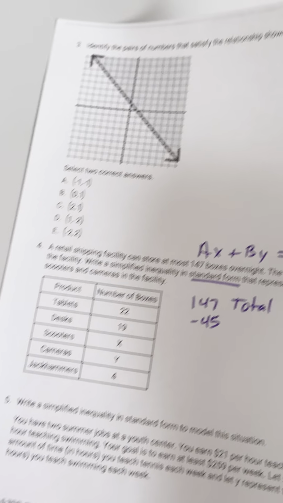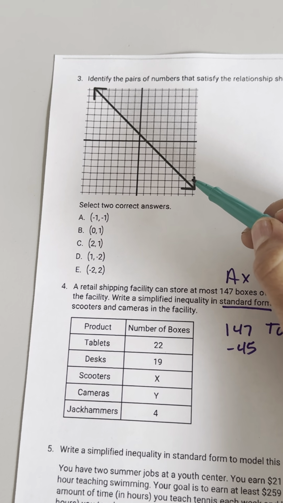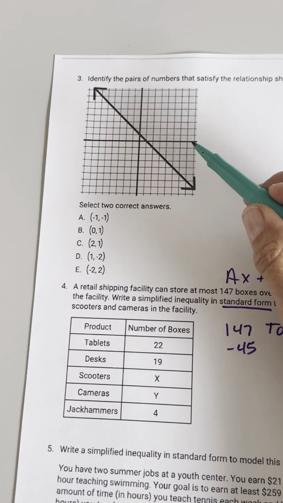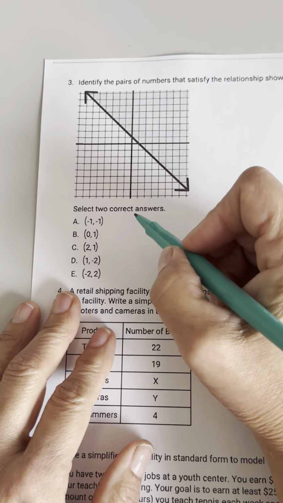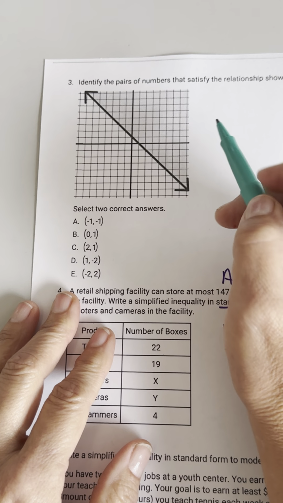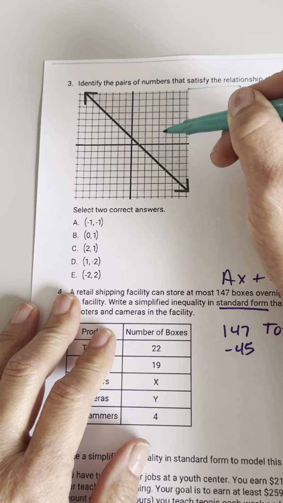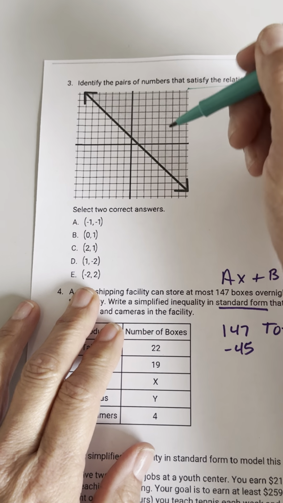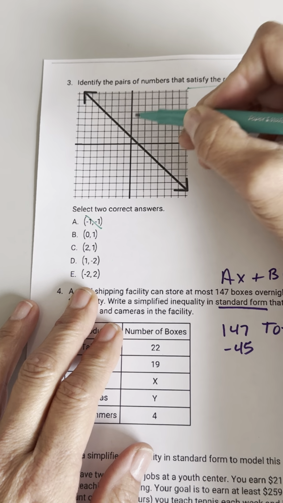One more of those. And so you can be given the graph and it can be shaded or not shaded and then ask these questions, just to give you an idea. We are looking for two answers that satisfy the relationship. So again, it's going to be in the shaded or on the line. So -1's down here. That doesn't work.